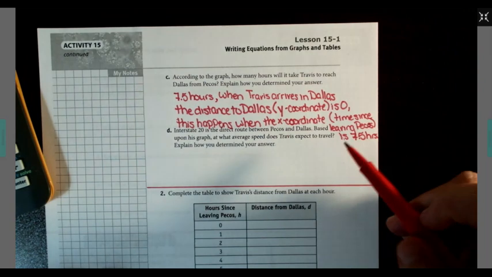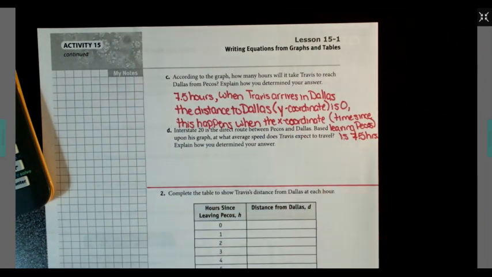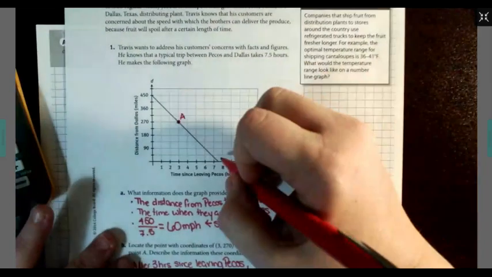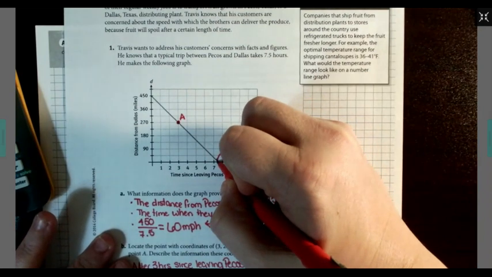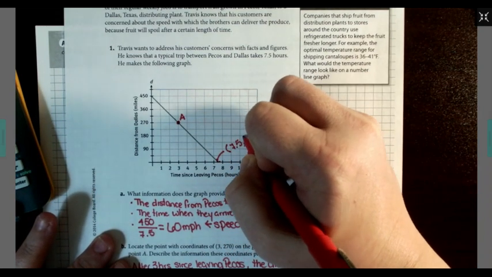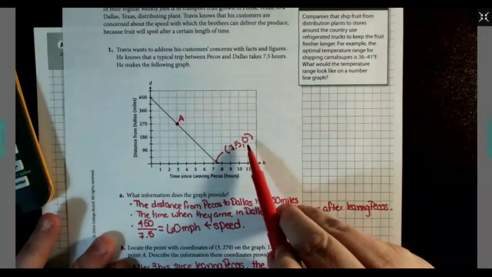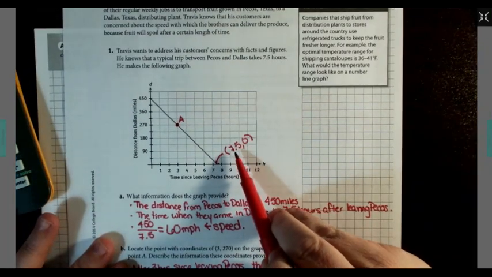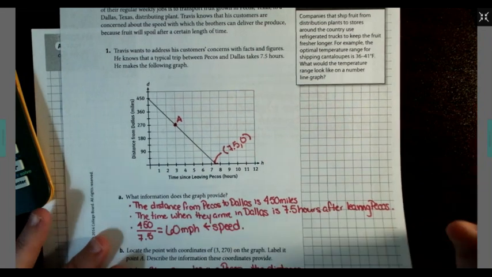Okay? It's basically this point right here, which is (7.5, 0). We have 0 miles to get to Dallas, and we've been on the road for 7.5 hours.